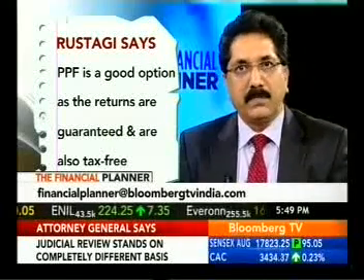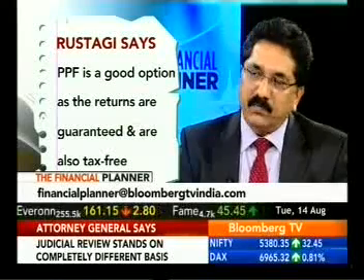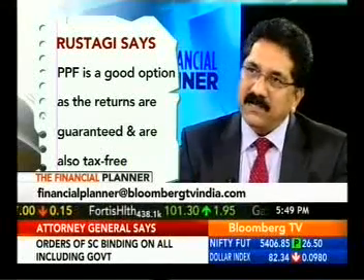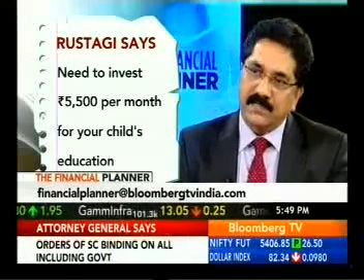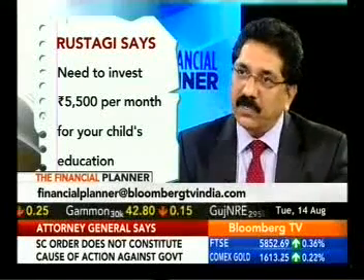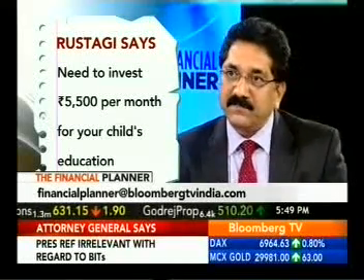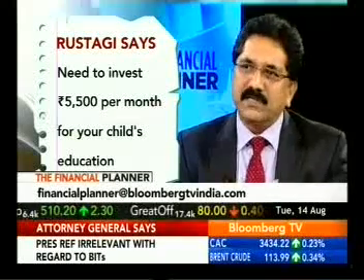Now, I'm recommending two funds for him. Basically, one is a pure large cap fund, that is ICICI Focus Blue Chip. It's slightly different from a normal large cap fund. It has a concentrated portfolio, which means that it will have around 25 stocks. But in terms of diversification across industries, it's very well diversified. So that is one fund. He should invest around 3,500 in that.